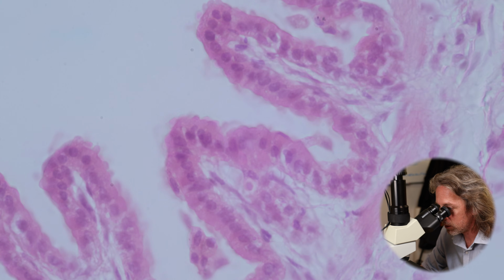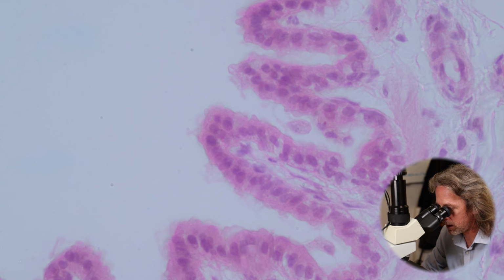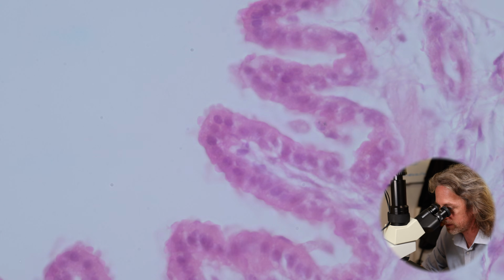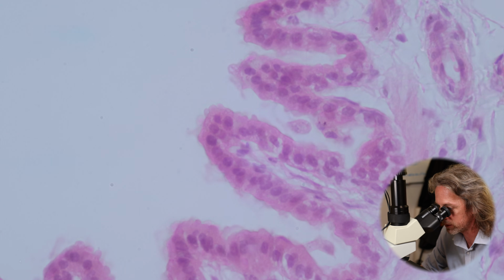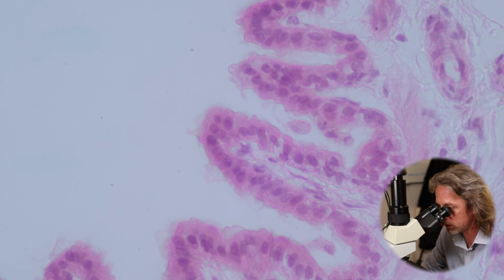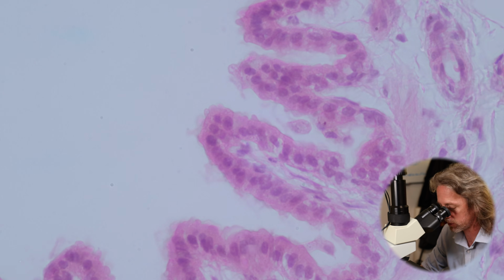But can you see how some of these cells are bulging into the lumen, into the space there? Some of these cells look like they have a ciliated border, and some of them look like they have little bulgy bits. Anyway, maybe I'm talking myself into this. Oh, that may be up there. Is that on your... which bit am I looking at there? Maybe. Anyway, club cells, Clara cells.